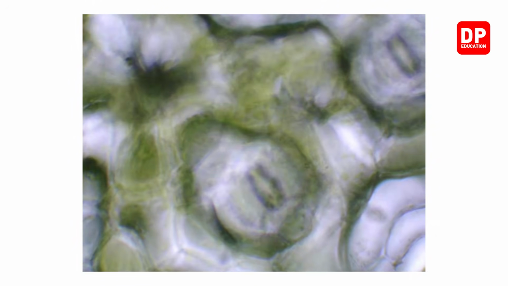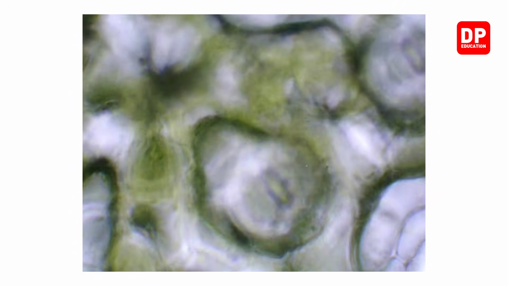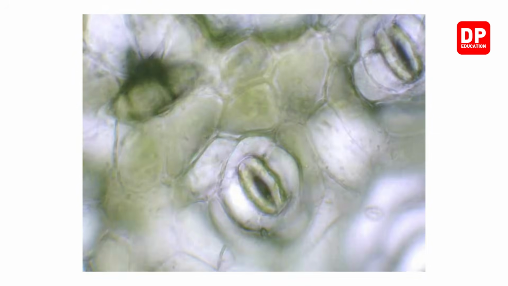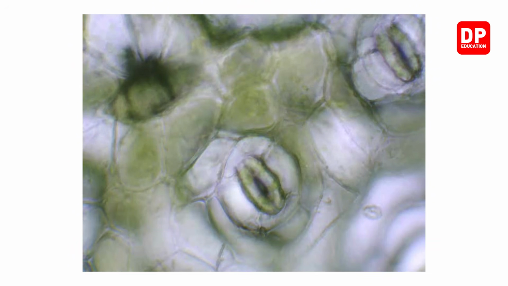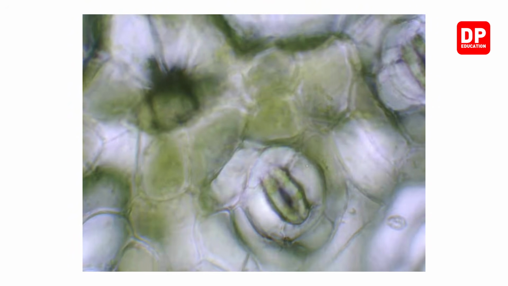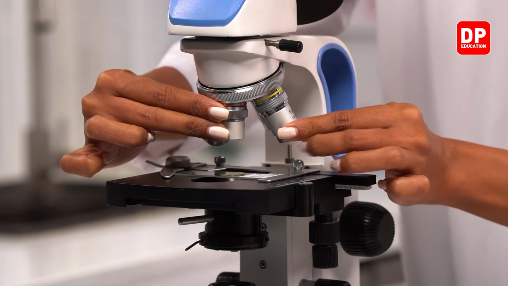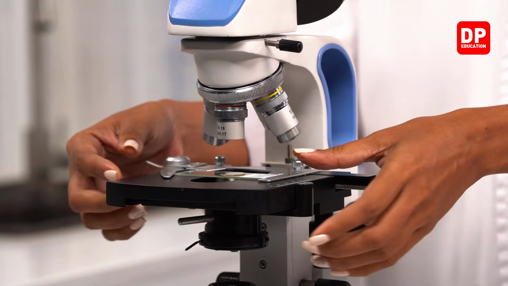Can you all see the stomata? Around the stomata there are two cells, kind of bean-shaped cells. Right, children? So there are bean-shaped cells in the stomata, covering the stomata. And you know that it is important. Stomata is important for exchange of gas in plants. Right, children? So I will remove this slide, and I'm going to put it to the low power before I remove the slide. Okay.